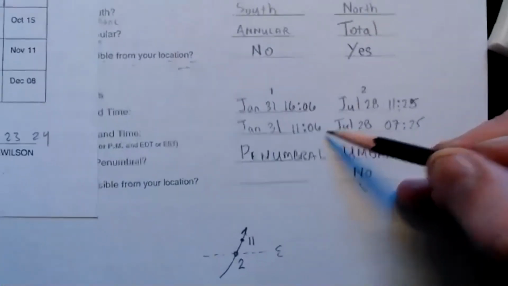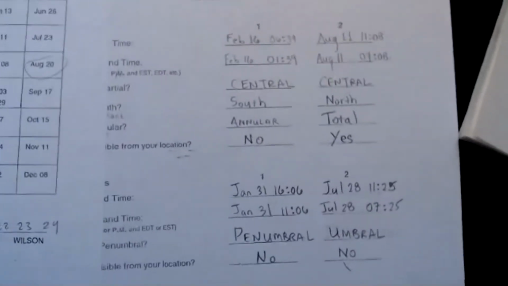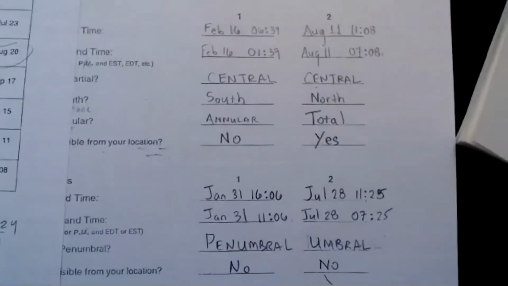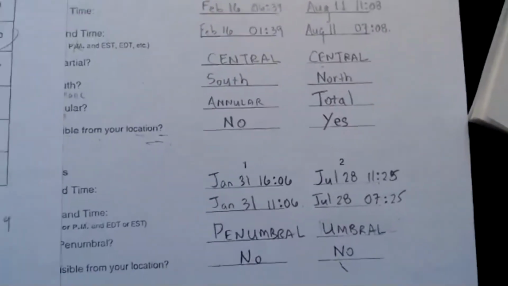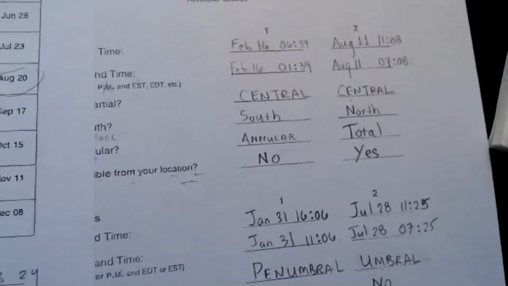Can we see the moon at 11 o'clock, John? No. Okay. And these are our answers. We have done a little bit of eclipse prediction together. Now, you guys get all that data?